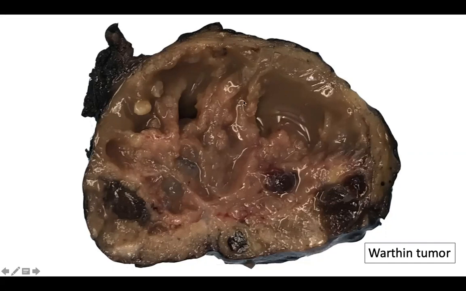So actually Azim sent me a slow-mo video of him cutting one open just last week. I thought about including it in this talk, but it's about a minute long of watching the stuff ooze out, and I didn't want to waste your time. But anyways, when you see these things grossly, you usually know what it is because they have this really gross cystic stuff with all this motor oil.